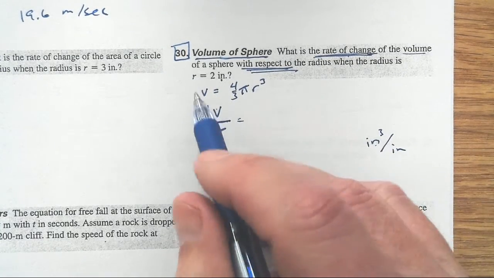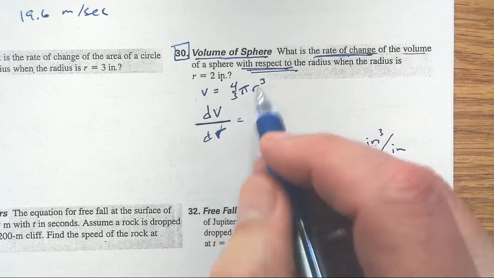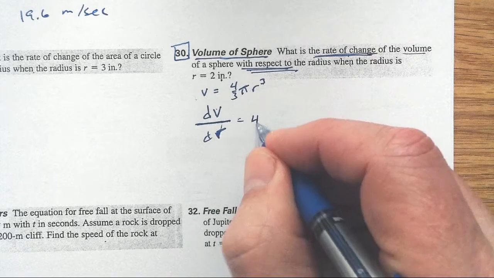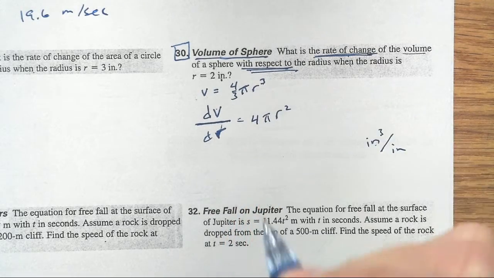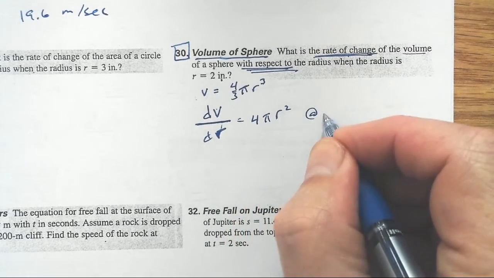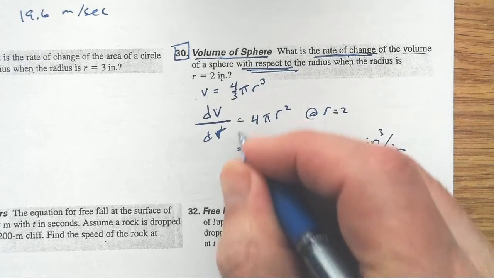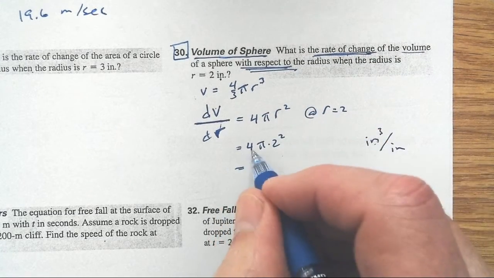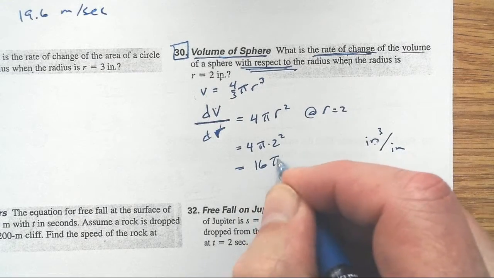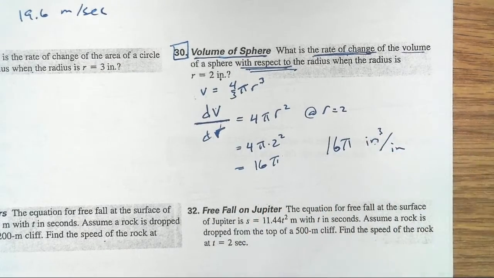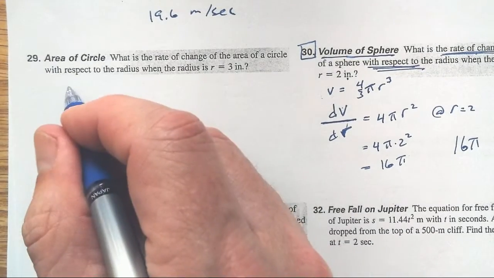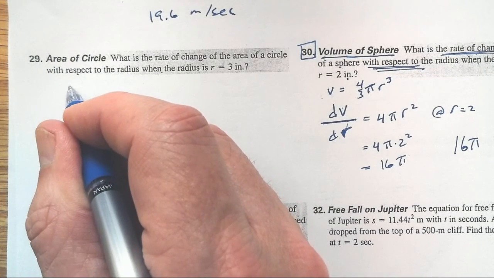dV/dr. That's the derivative of V on this side. The derivative with respect to r, 3 times 4/3, 4 pi r squared. At r equals 2 is 4 times pi times 2 squared, or 4 times 4, 16 pi. 16 pi inches cubed per inch, versus area of a circle.